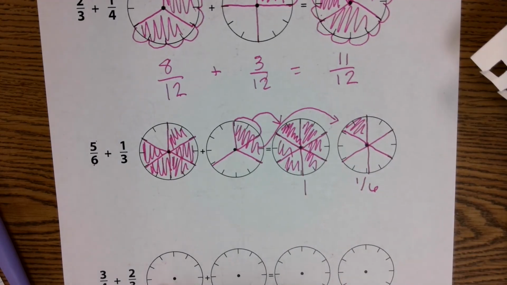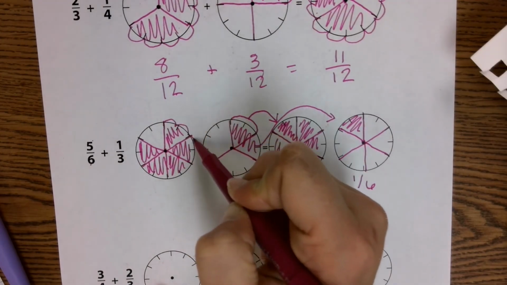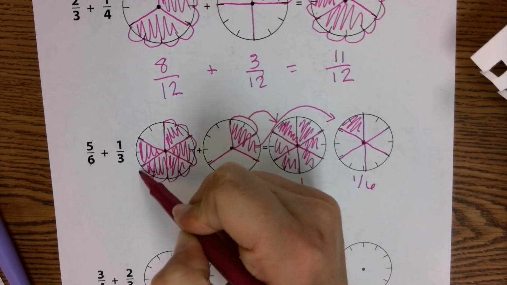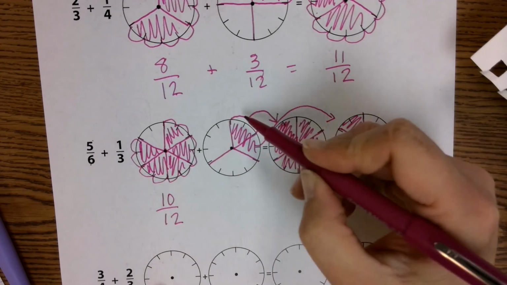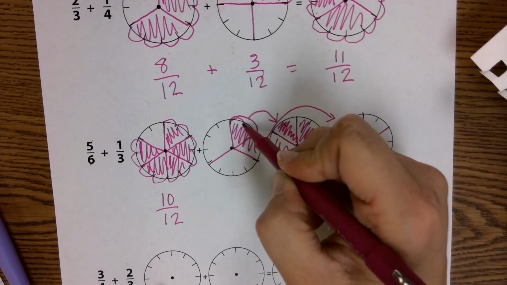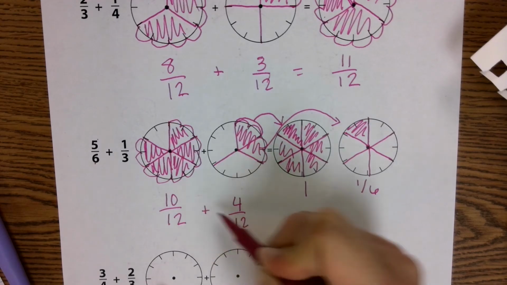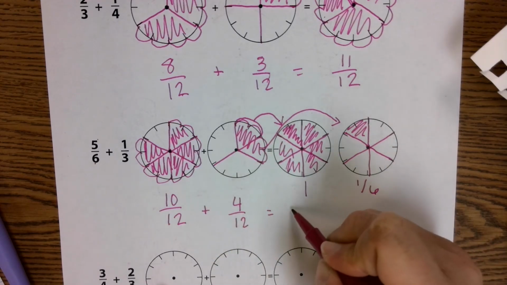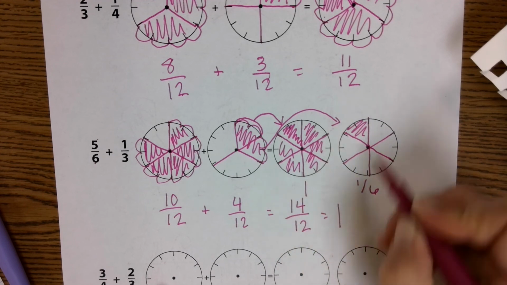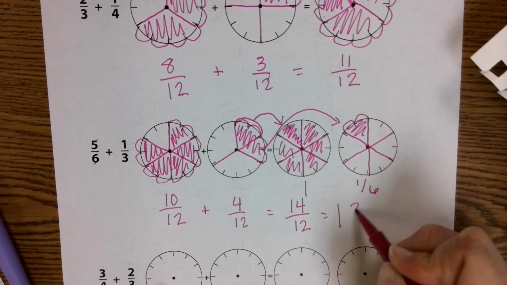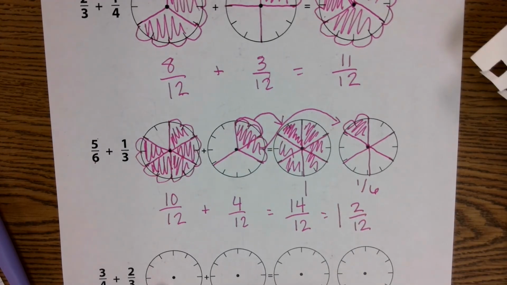If I wanted to look at the 12ths, here I have with my 5/6, 1, 2, 3, 4, 5, 6, 7, 8, 9, 10. Here I have 10/12. And then with my 1/3, 1, 2, 3, 4/12. And 10/12 plus 4/12 gives me 14/12, or we could say 1 whole and 2/12. Both of those are equivalent, so both of them would work.